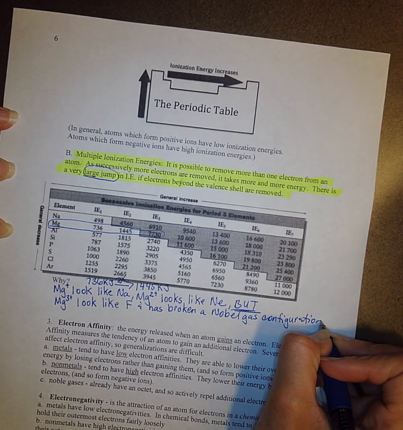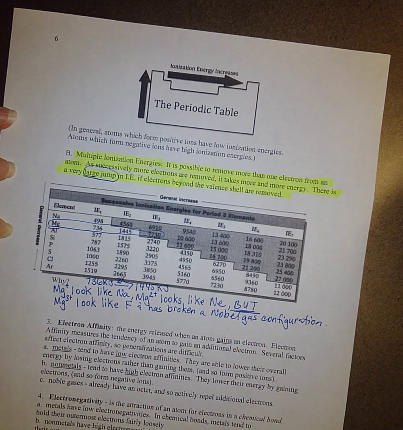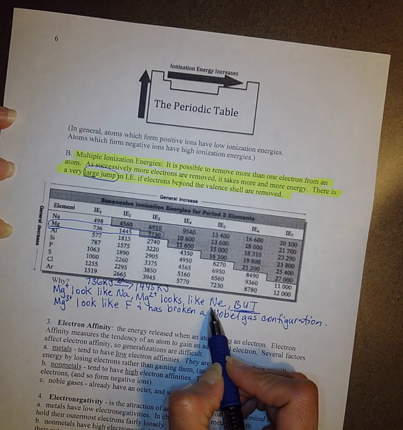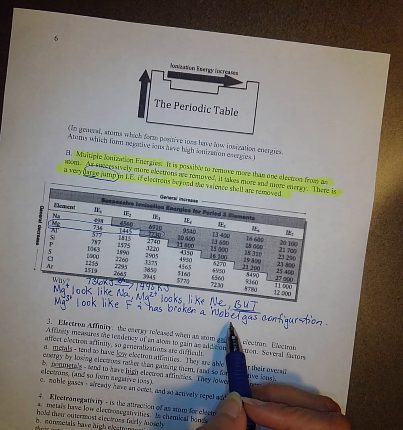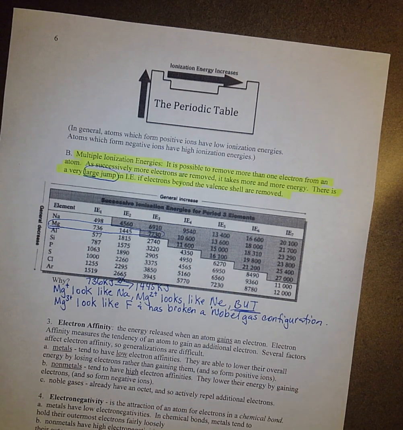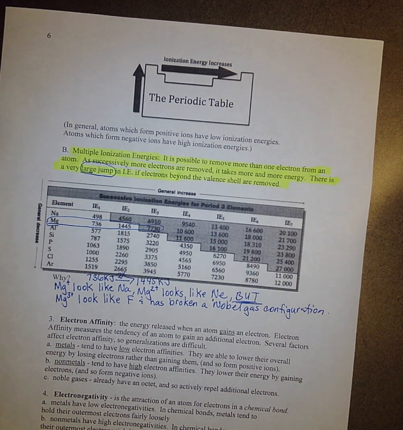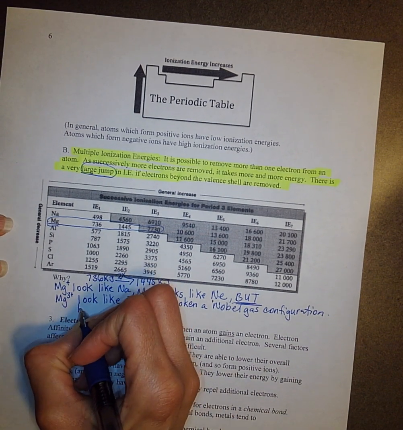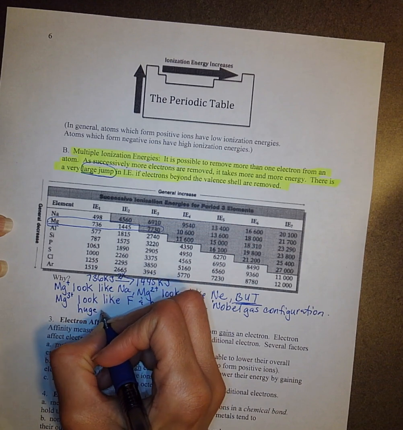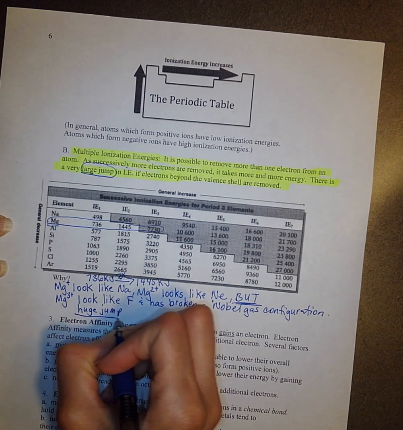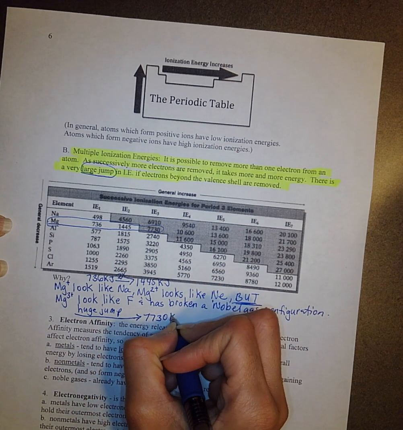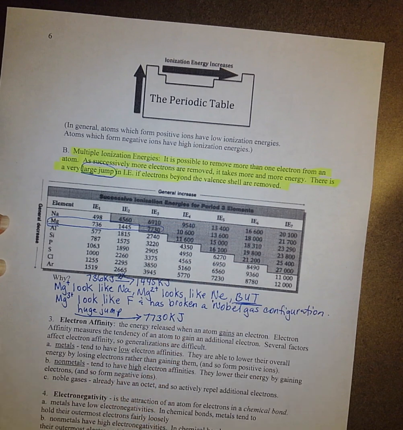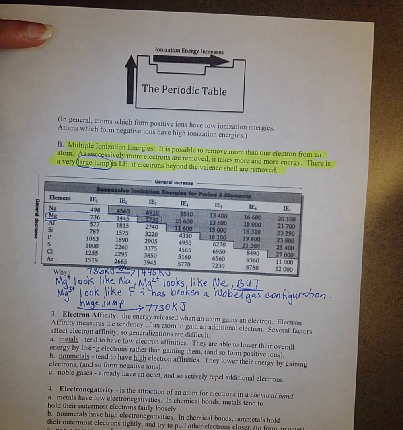Because remember, the noble gas configuration for magnesium is really neon, and if it goes further than that, it's breaking the noble gas configuration of neon, which is a very stable element. So this is a very huge jump, to 7730 kilojoules. That's what would happen if it was going to fluorine.